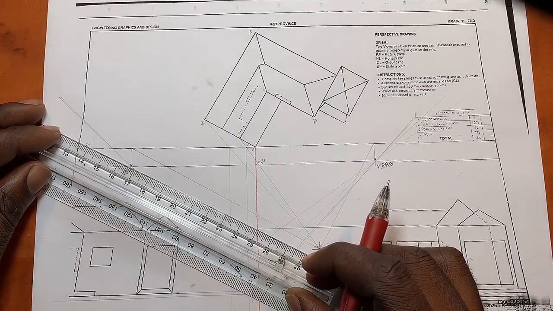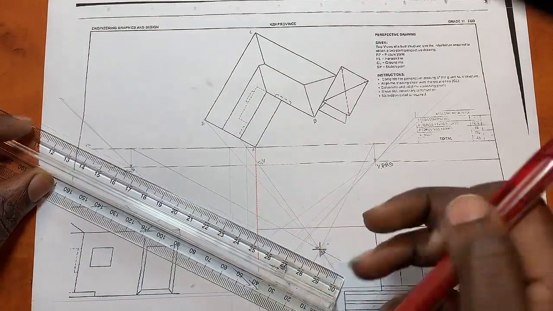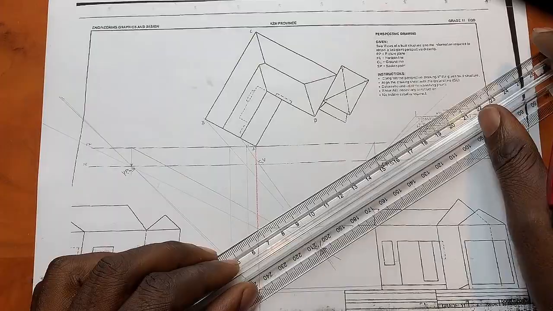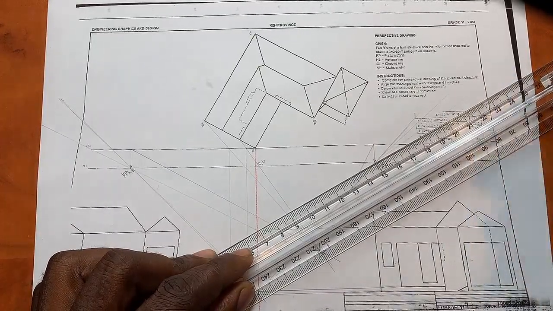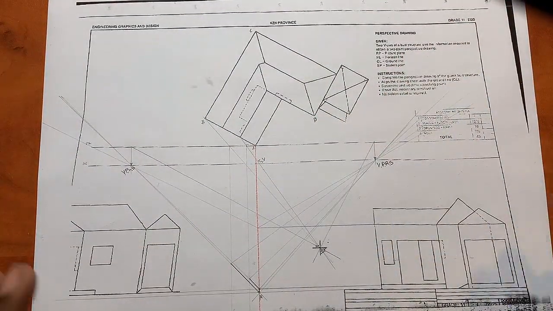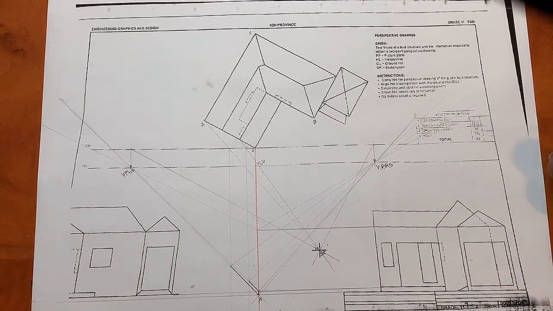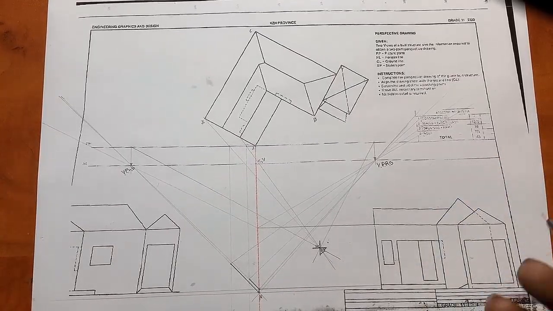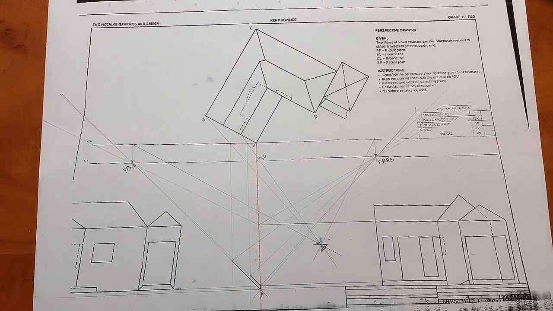So vanishing point of my left hand side. There it goes. And vanishing point of my right hand side. There it goes. So in this topic, you must hardly use an eraser. You understand? You must hardly use an eraser. Should you be using it, of course, you are not going to get penalized. It's still the same thing. But try to avoid an eraser. Get what I'm trying to say?